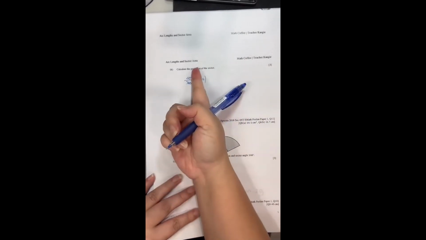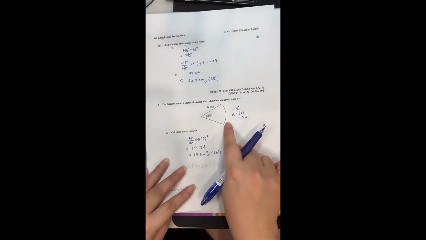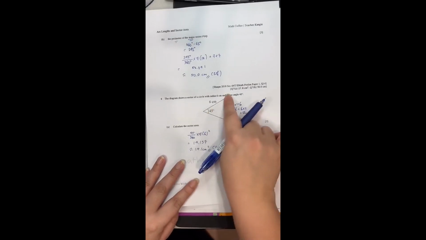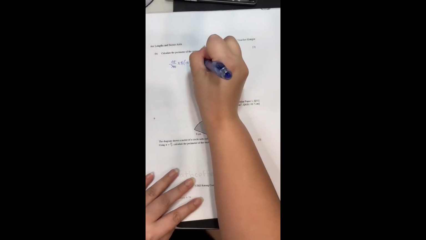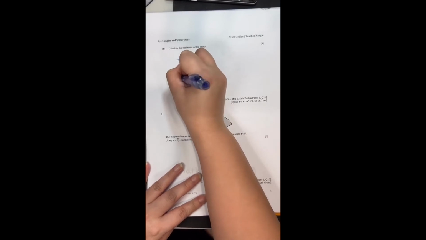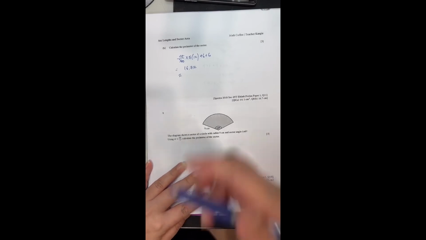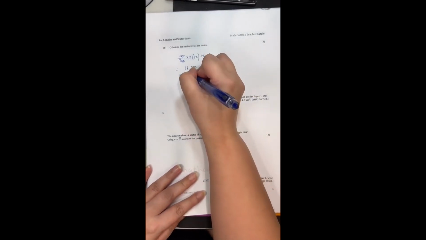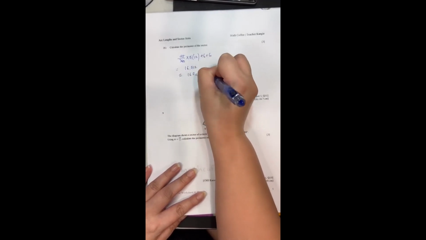But be careful, they want parameter. They're not asking for the arc length. So this one, after that, you have to manually add the 6 and the 6. So you have to plus 6 plus 6. And then after that, we have 16.712. Round off to 3SF. Yes, 16.7, 3SF. Wow, you even include the bracket. Well done. 16.7 cm. So this is 3SF.